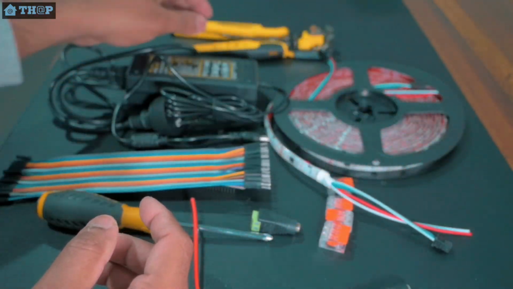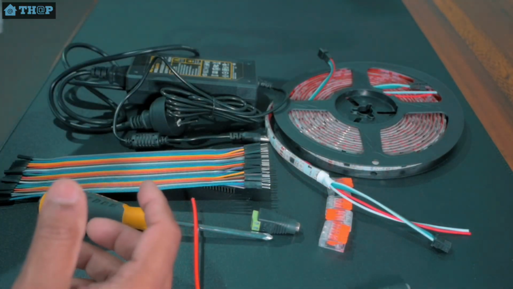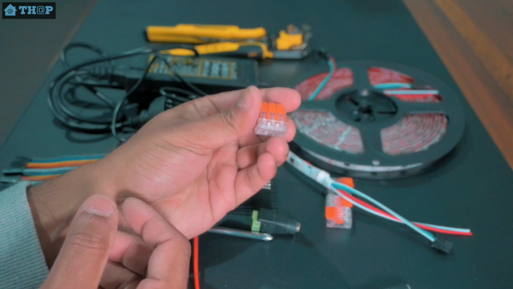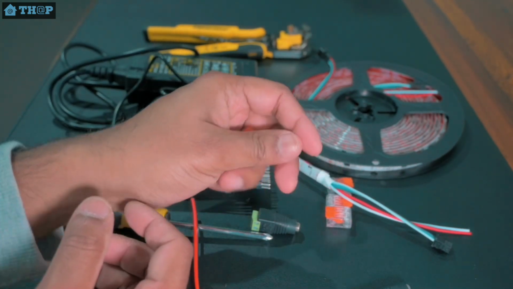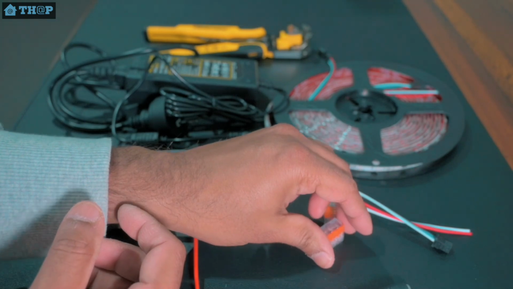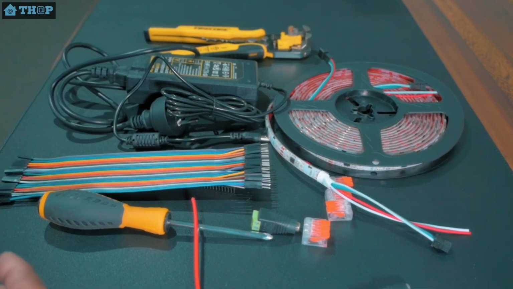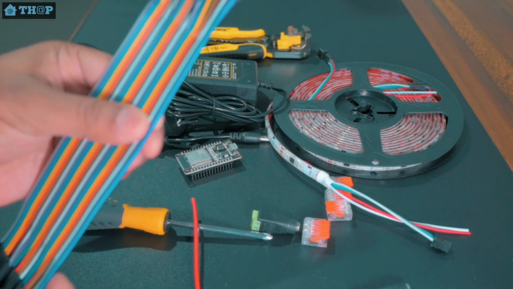And we need the wire strippers. I have these ones, but you can use the one which you have. And finally I have these solderless wire connectors which I'm going to use just for the convenience of this project. But as I mentioned earlier, if you want to make this permanent, you would probably need to solder the ends, and also you would probably look at using thicker gauge wires than these.